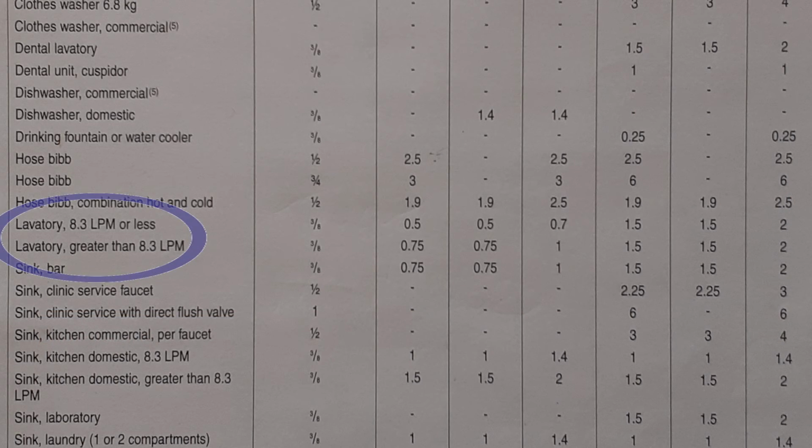Now let's look over at the lavatory. You're going to notice there's two different rows. The first one is 8.3 liters per minute or less, and the next one is greater than 8.3 liters per minute. This just allows for lavs to be sized with different flow rates. On the 8.3 liters per minute or less, in the private column, the total fixture unit load is 0.7. But when you take that same faucet and go greater than 8.3 liters per minute, it's 1 fixture unit. But you go over into the public side and it doesn't matter. It's 2 fixture units for each on the public side for lavs.